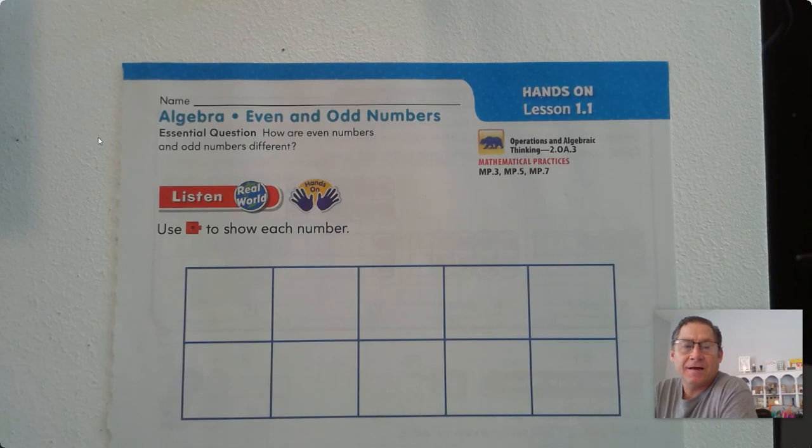Hello, everybody. So today I'm going to begin the second grade Go Math lessons. And our first lesson in the second grade Go Math textbook starts on page 13. And lesson 1.1 is considered an algebra skill. And we're going to be discussing even and odd numbers. And so the essential question that we should be able to answer at the end of this lesson is, how are even numbers and odd numbers different?